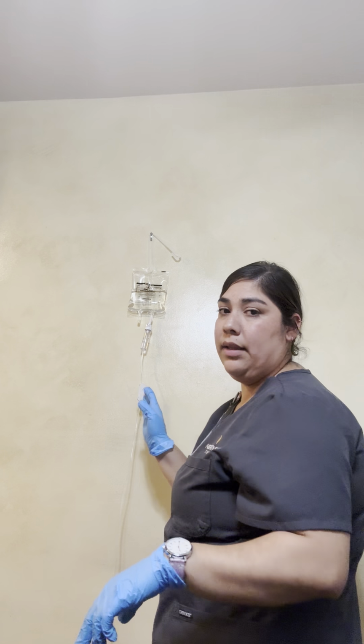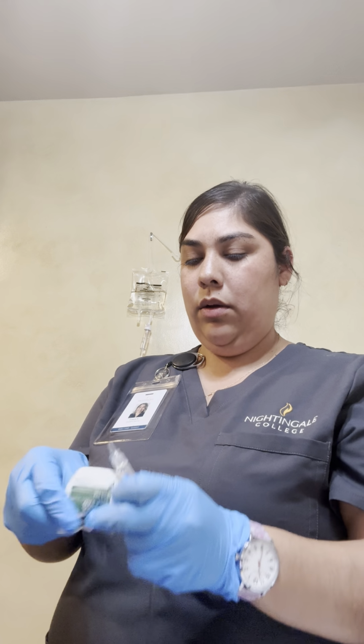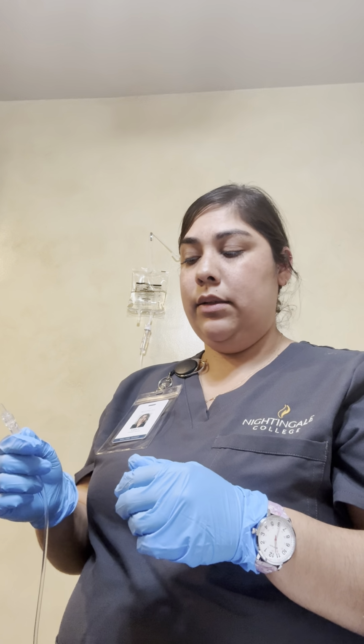Now that we verified that that was 38 drops for that full minute, we are now going to connect. And before we connect, we will wipe this with an alcohol swab, and we would let it dry before we connect. It's dry, we would go ahead and connect. And so now, I'm gonna leave that off to the side.